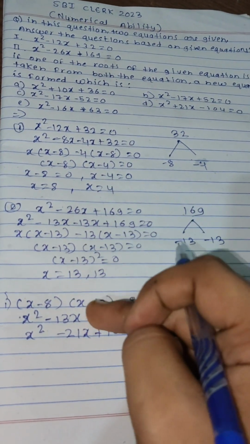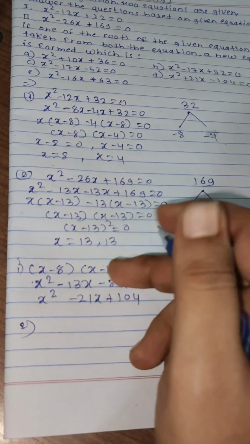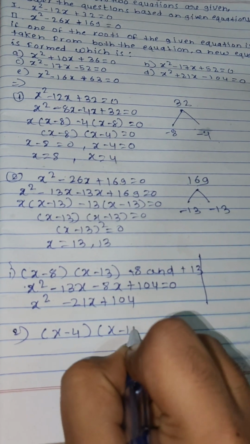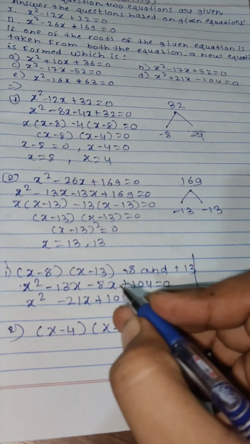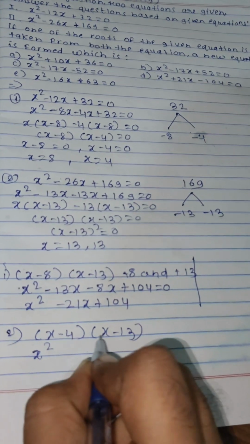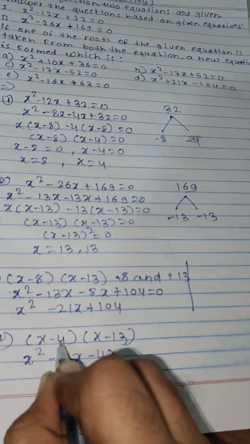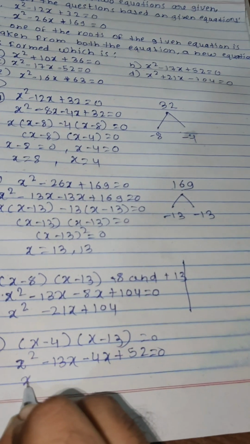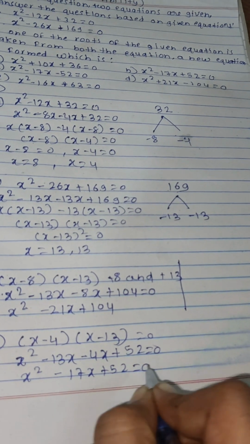So now 4 and 13. We have taken 4 from the first equation and 13 from the second equation. So it will be x minus 4, x minus 13. Since here the roots are plus, in the equation we will take minus. If roots are plus, in the equation it will be minus. So here we can solve it. x into x is x square, minus 13x. So minus 4 into x is minus 4x, minus into minus is plus 52. So x square, 13 plus 4 is minus 17x plus 52.